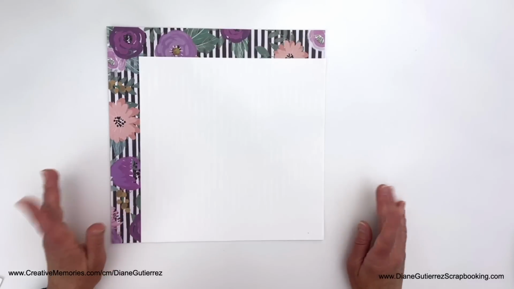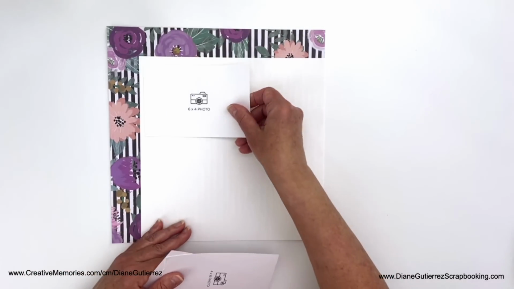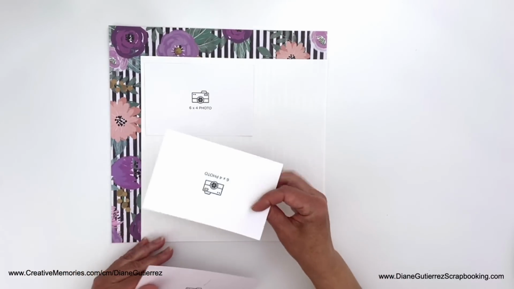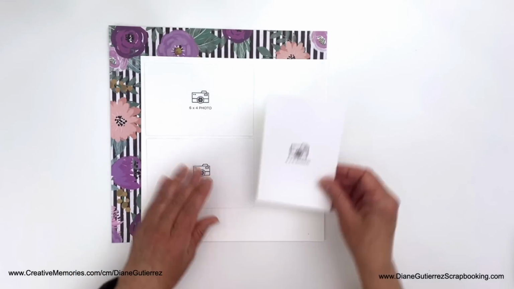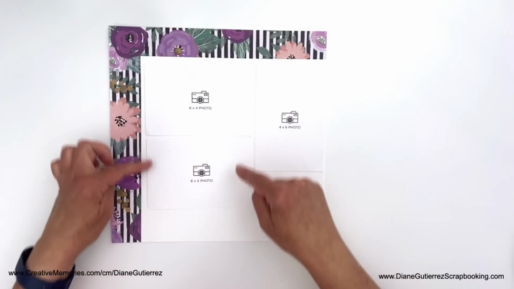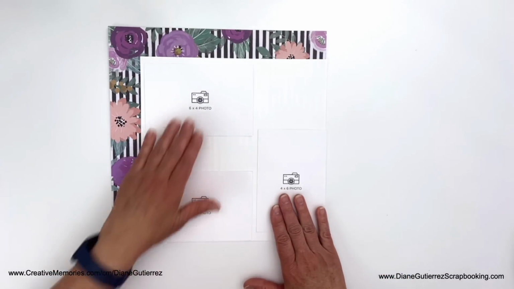Now this 10.5 inch block houses 3 full-size photos without any cropping down or cutting them down, and we can arrange them lots of different ways. We can do 2 horizontal, 1 vertical. We have room to move them around.